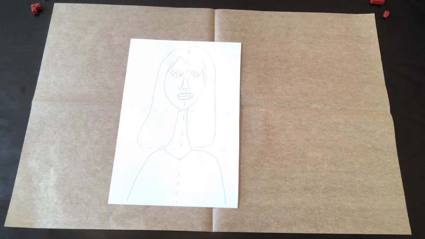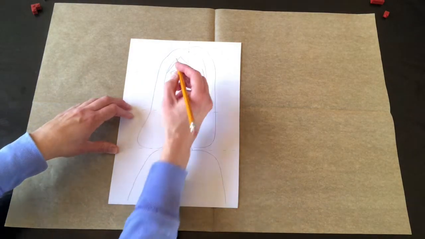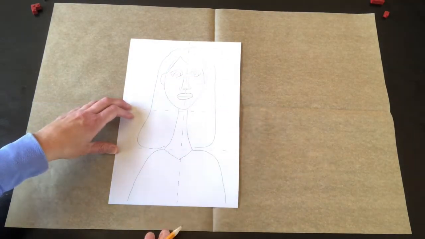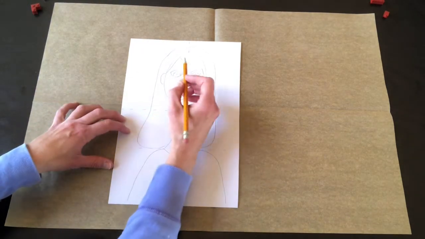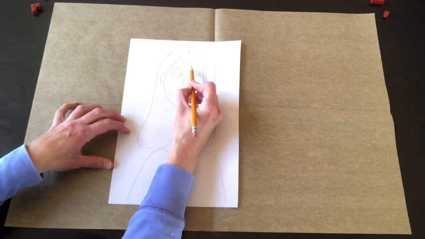The last parts that need to be sketched are eyebrows and ears. If you want your hair to cover the ears, then you don't need to draw them. But ears are pretty easy to draw. Just a C and a backward C. There's one ear. My hair is covering my other ear. Eyebrows can be simple curved lines above the eyes.